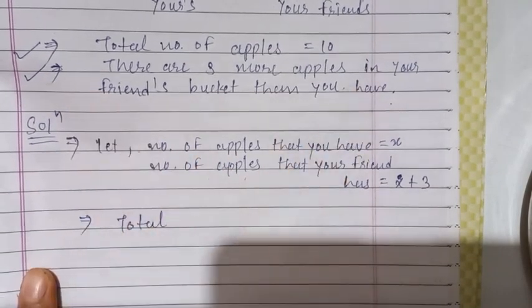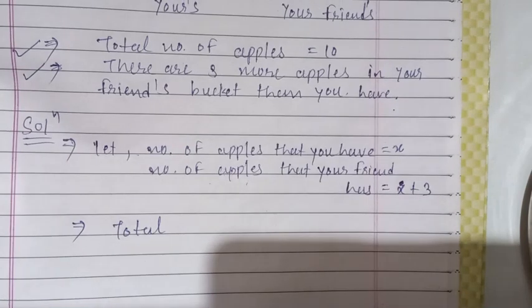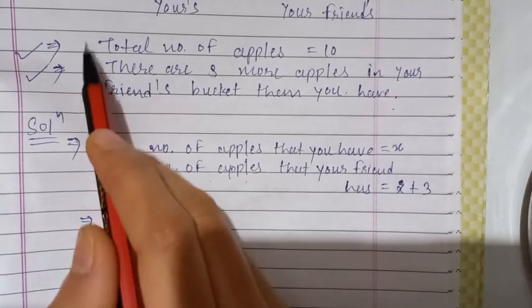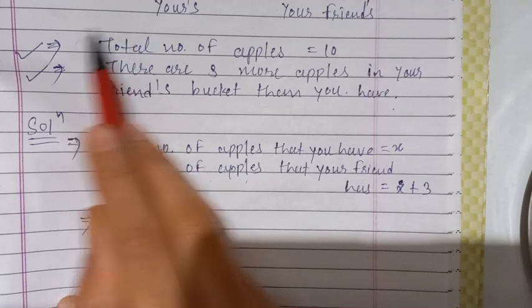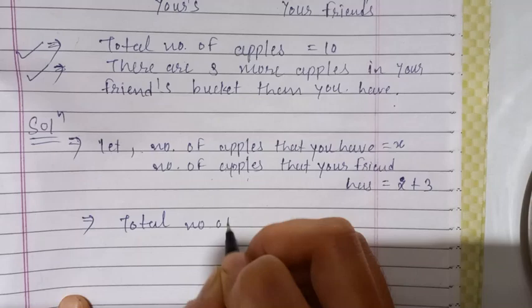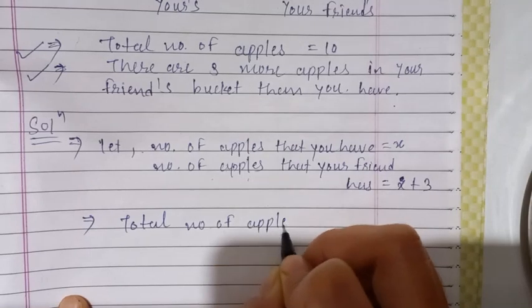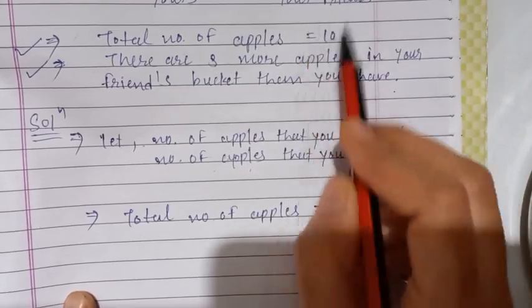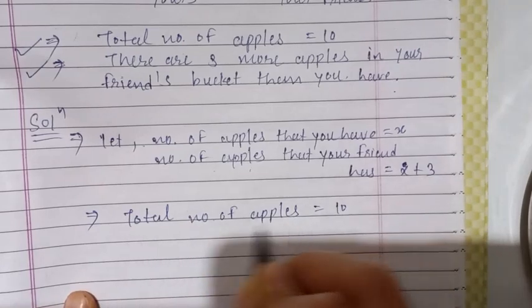So this second variable we have created through this one condition. Now what is our second requirement for getting a solution? For a solution we have to create an equation. That equation will be created through this condition, the total number of apples is 10.